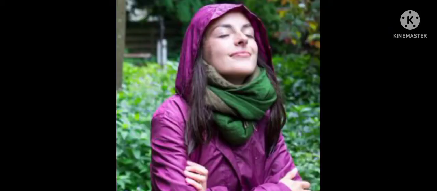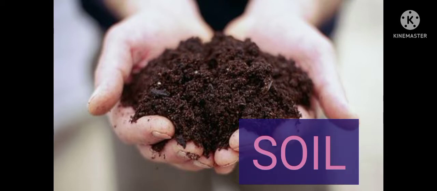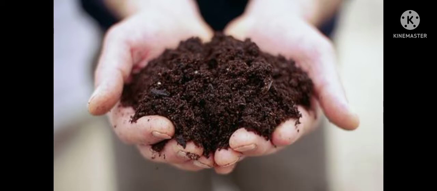The boy in the village smelled some fragrance and wondered where the fragrance came from. He found that the fragrance came from the soil. So today we are going to discuss soil. The mixture of rock particles and humus is called the soil.